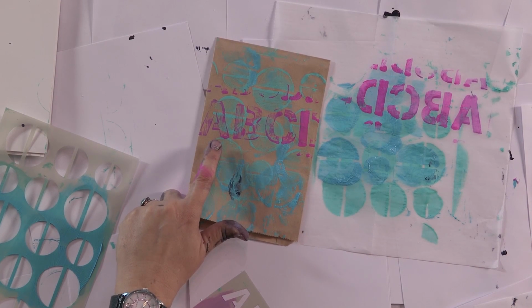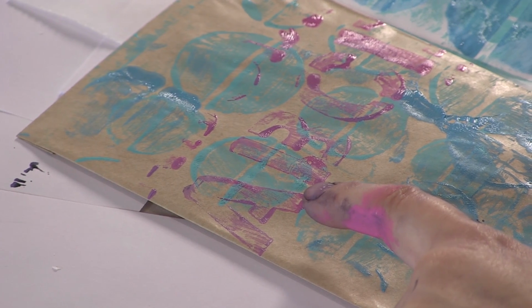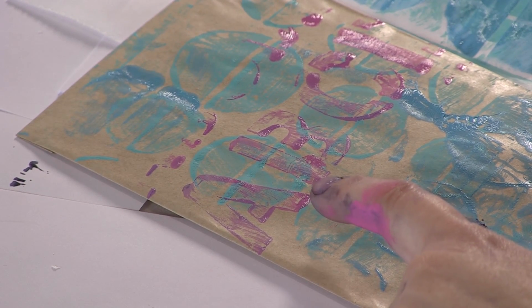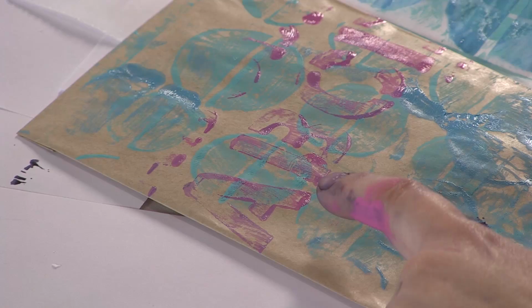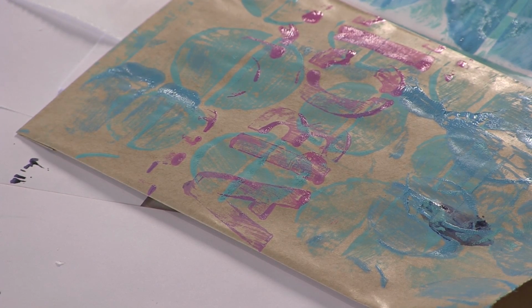Because the paint has a heavy body, what happens is it picks that brush stroke up in the paint and in the print. So you end up with cool little marks and lines and stuff like that.